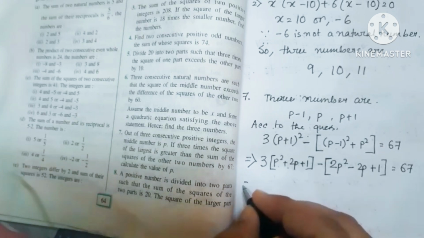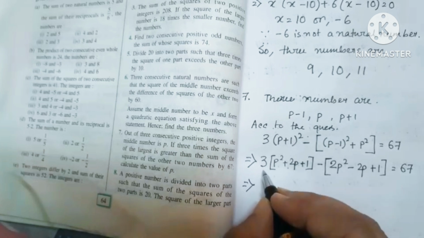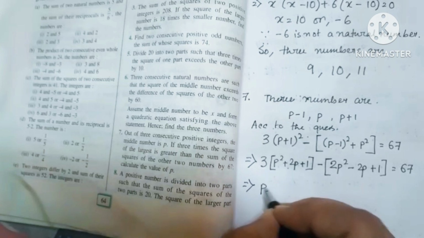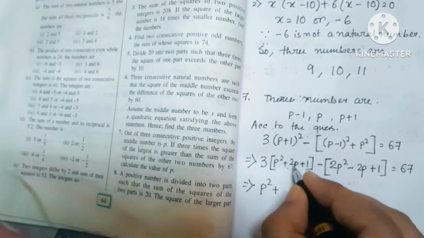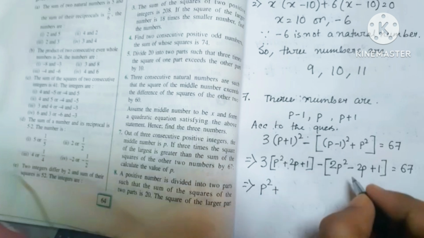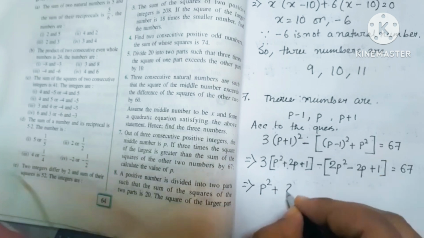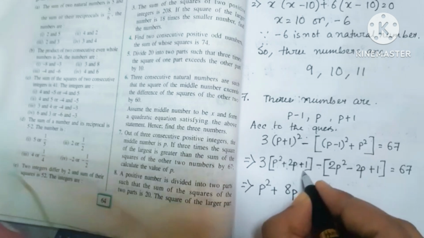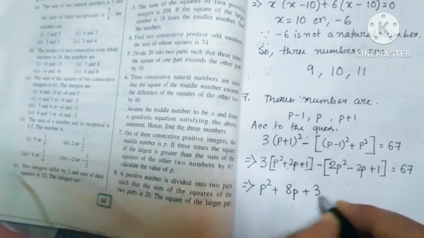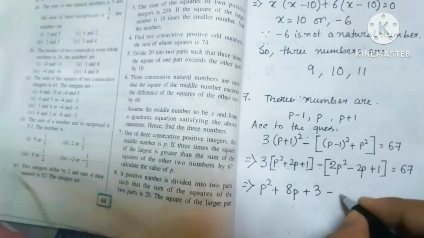Okay, now first you simplify it. See, 3p square minus 2p square, that means p square, plus 6p, minus and minus means plus 2p, that means 8p. Okay, 3 into 1, 3, and minus 1.